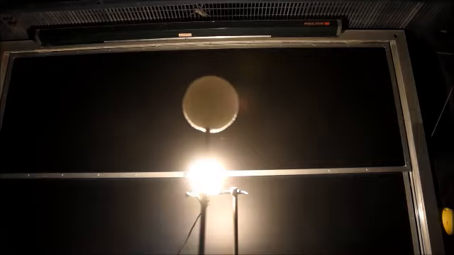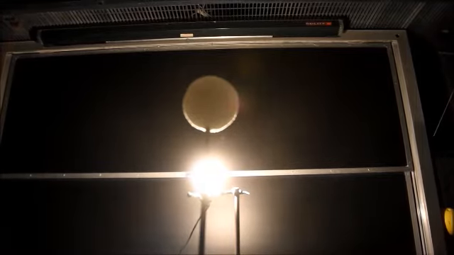This means that the side of the moon that is away from Earth is being illuminated by the sun. But the side of the moon facing Earth is in shadow. And that means that the new moon is very difficult to see in the brightness of the daytime sky. Now, let's let the moon orbit Earth. Here we go.